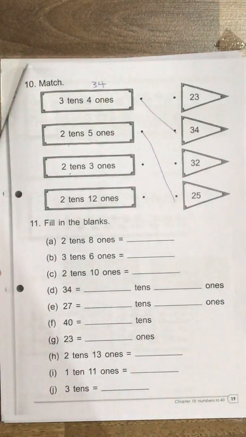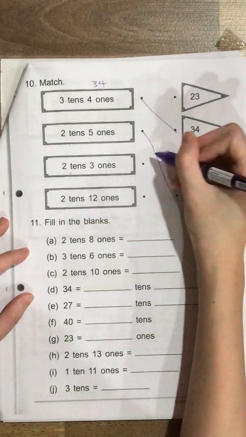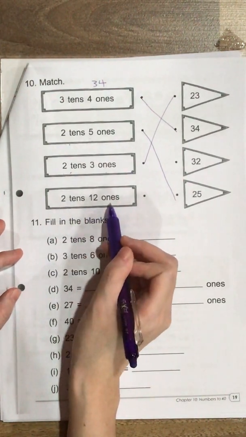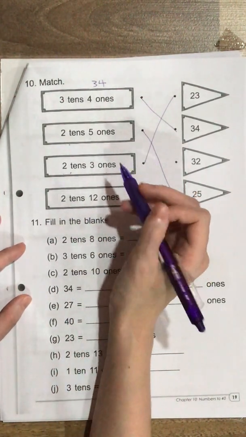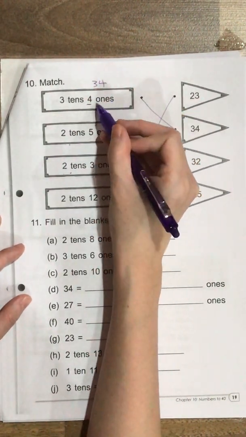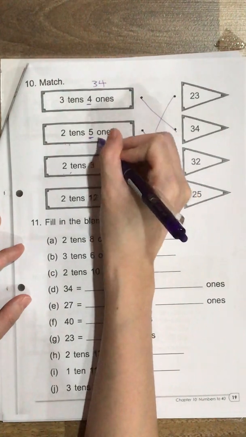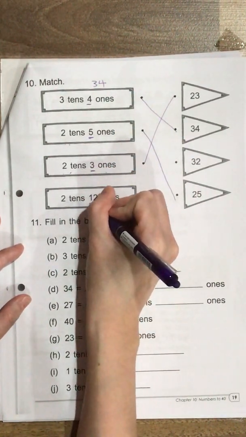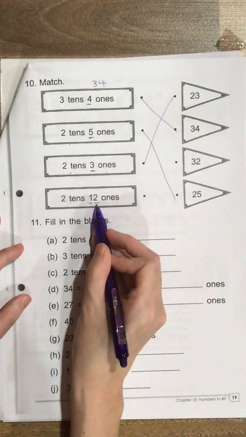2 tens, 3 ones is 23. So match it to 23. And this last one, 2 tens, 12 ones. Now, so far we have been looking at one digit under ones place, one digit under ones place, one digit under ones place. But this one over here, there's two digits, see, 1 and 2.